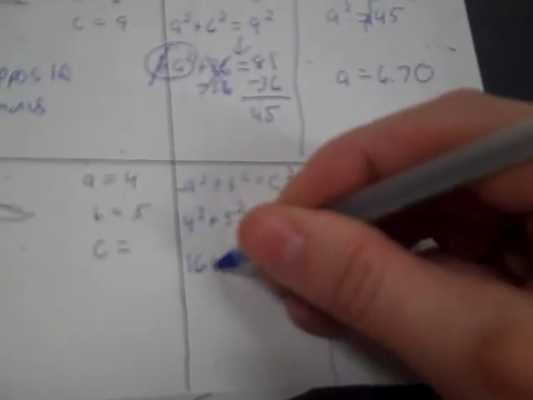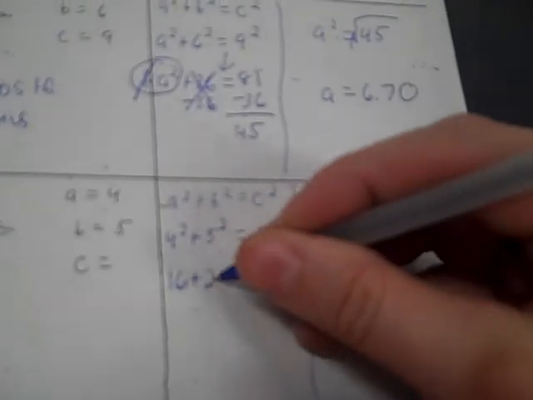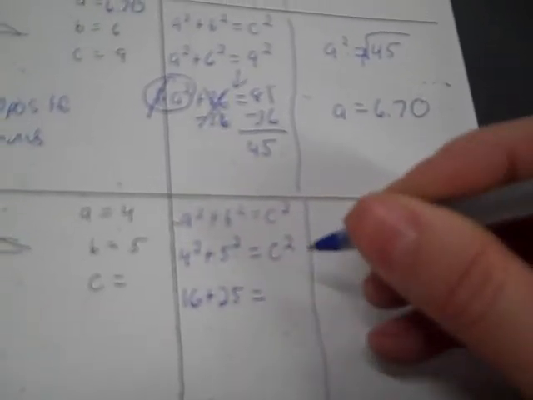So my A is 4 squared, my B is 5 squared, and I don't know my C, so I keep that as a variable. So I get rid of as many of the second powers as I can. So 4 to the second I can get rid of. That's 16. I can find what number that actually is. 5 to the second is 25. And then we don't know the C. Now I'm going to solve for the C.